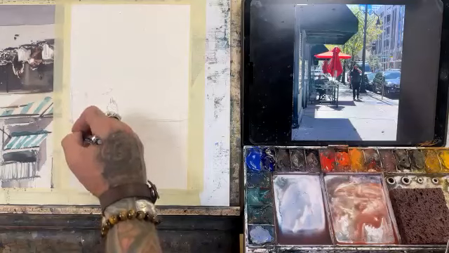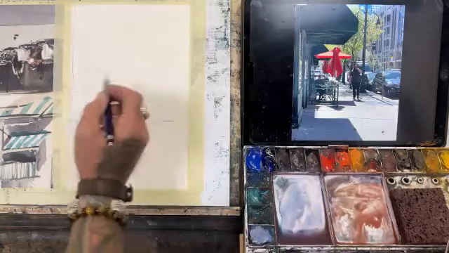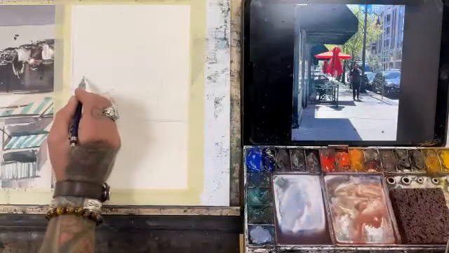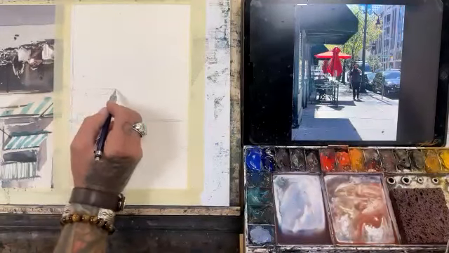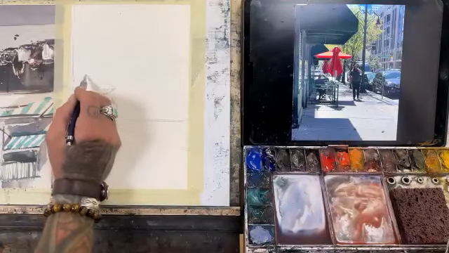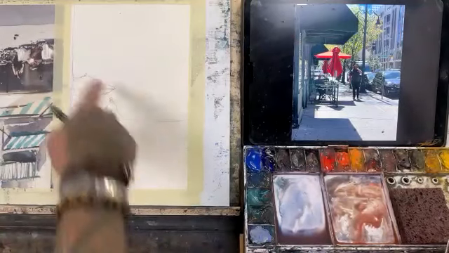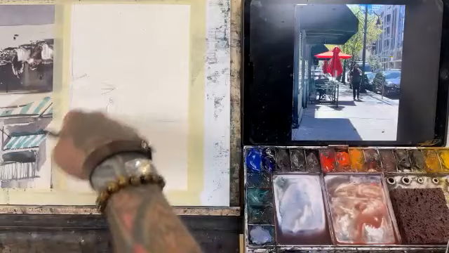And I could close this up here, get this nice dark. So I'm almost designing backwards. So I'm designing my interaction, my focal point here.